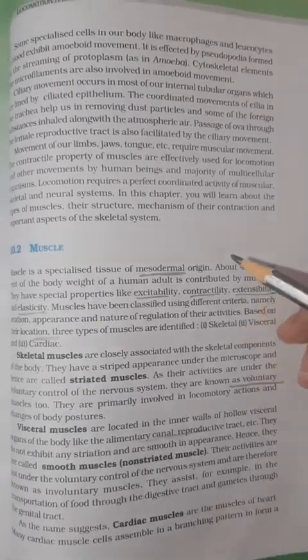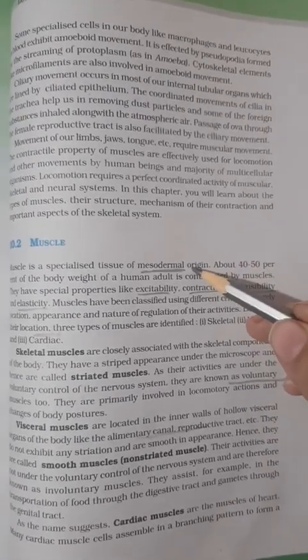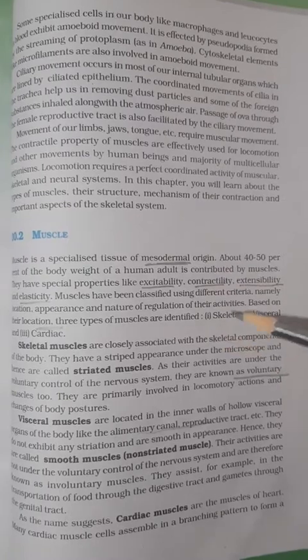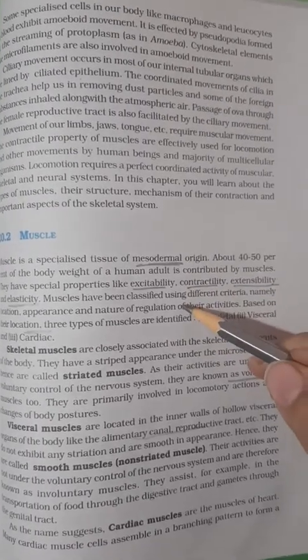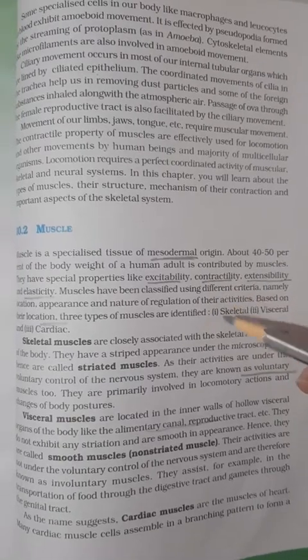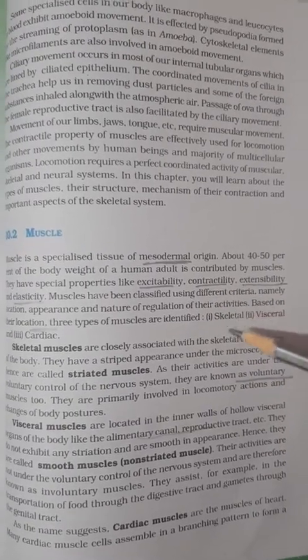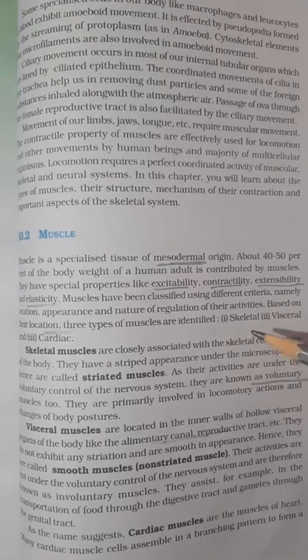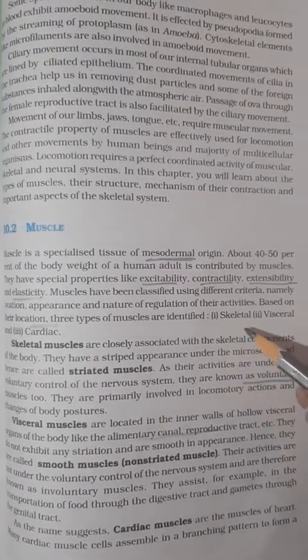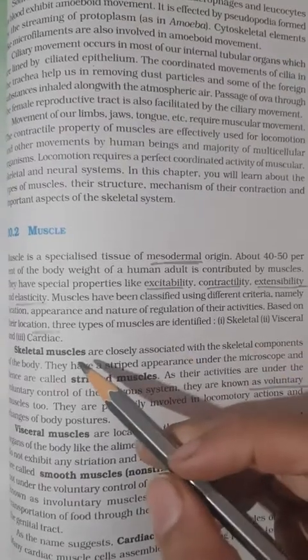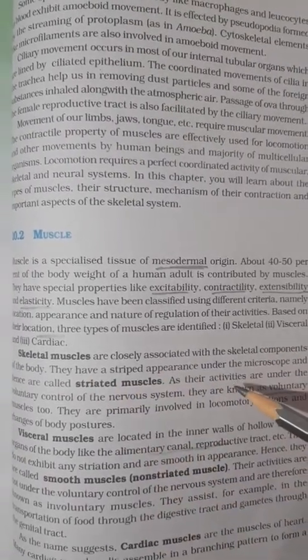Muscle is derived from the mesodermal layer of the germ cell, that is the middle layer. Now, what are the properties of a muscle? They get excited, they can contract, they are flexible, elastic, and they will contract and relax for the movement. Now, there are three types of muscles: skeletal, visceral, and cardiac. Let us look at it one by one.